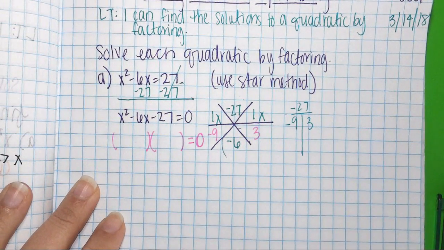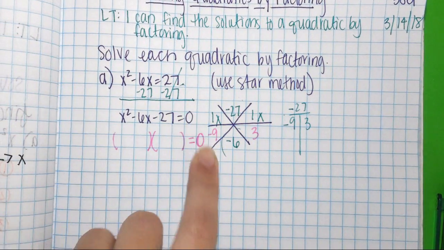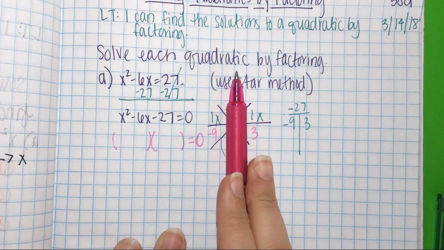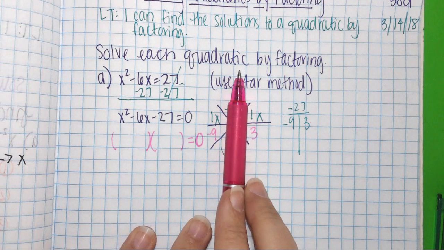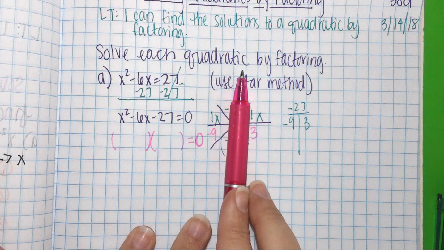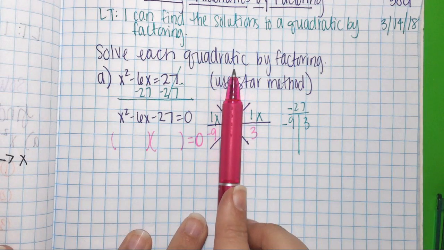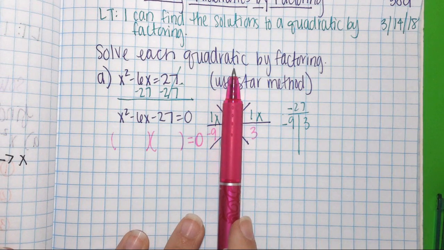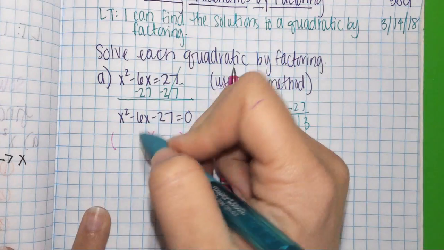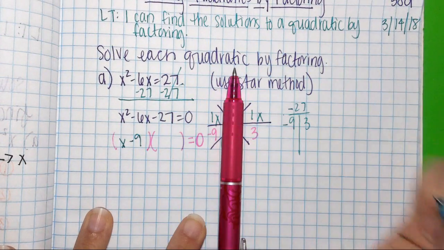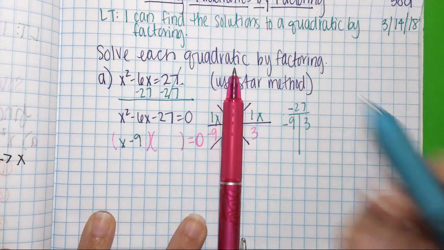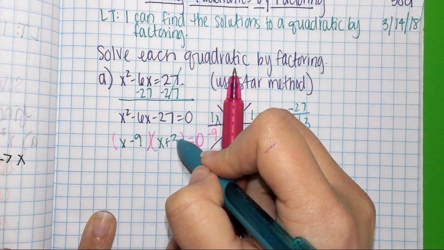All right. So how do I write my parentheses? I have my parentheses, and I have it equal to 0. The parentheses just have to be next to each other, with nothing between them. What goes in the front of the parentheses? x minus 9. And what goes in the right parentheses? x plus 3.